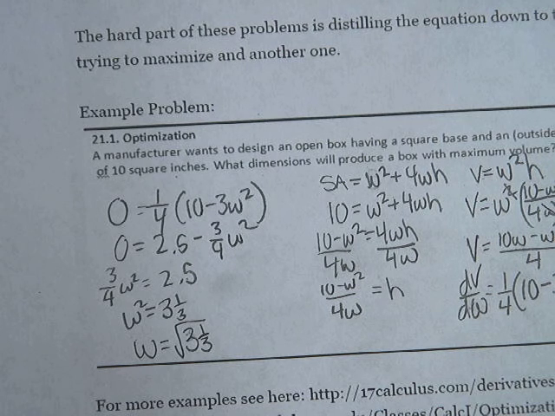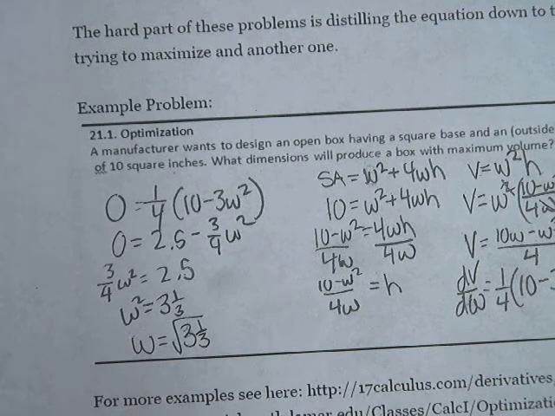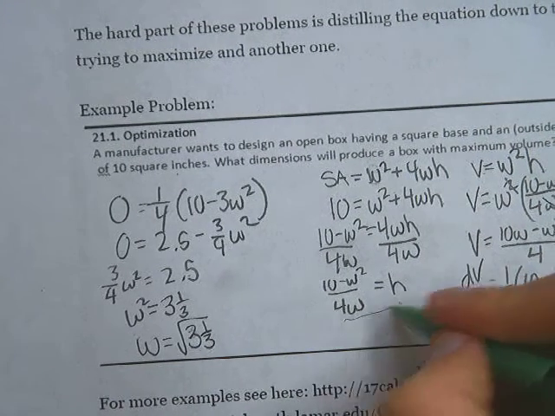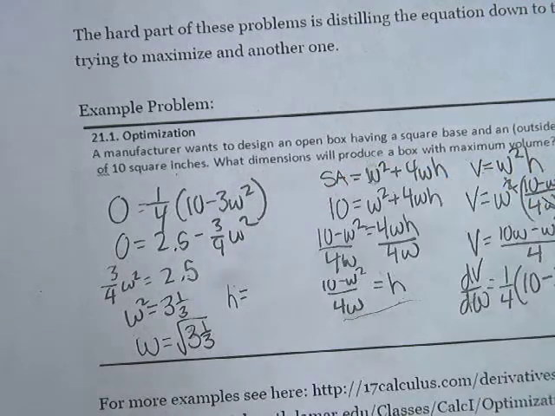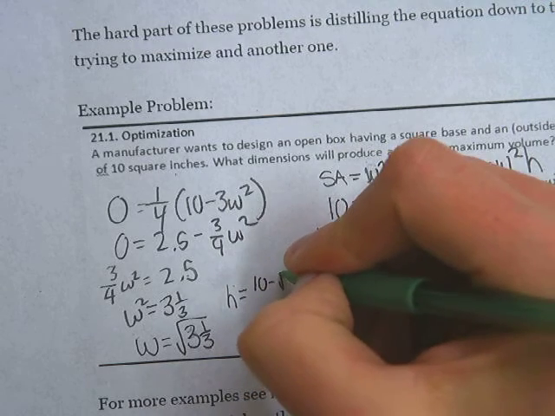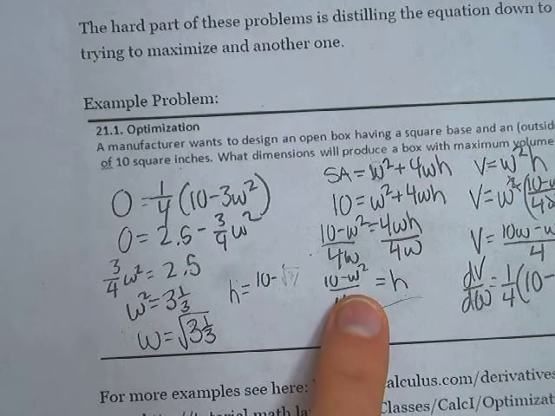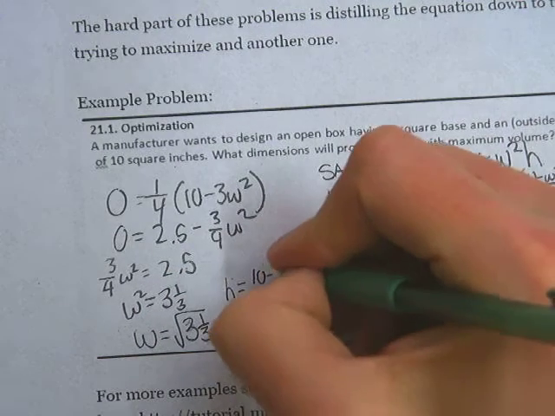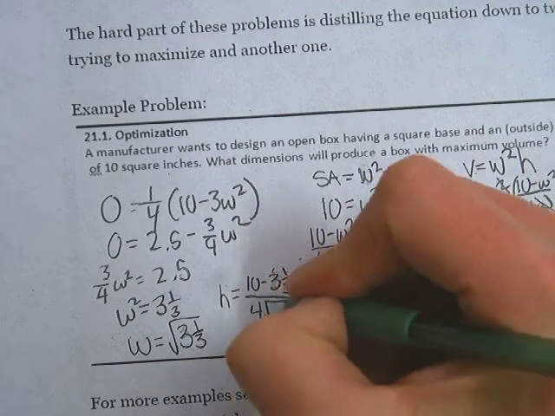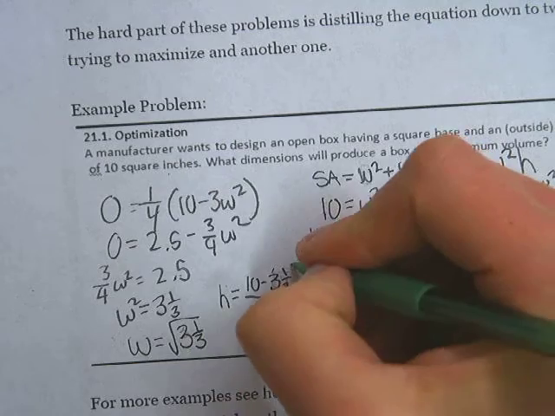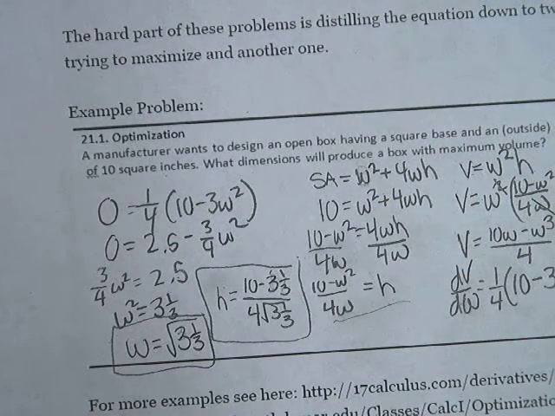I just need to figure out the height now. So I need to plug this root 3 1/3 into my equation where I'm solving for height, which is this equation. And so I get h is equal to 10 minus root 3 1/3. Well, actually, root 3 1/3 squared is just 3 1/3, so it's 10 minus 3 1/3. Well, that's easier. Over 4 root 3 1/3. And on a quiz, that would be an acceptable way to leave your answer. So we'll just box those guys up.